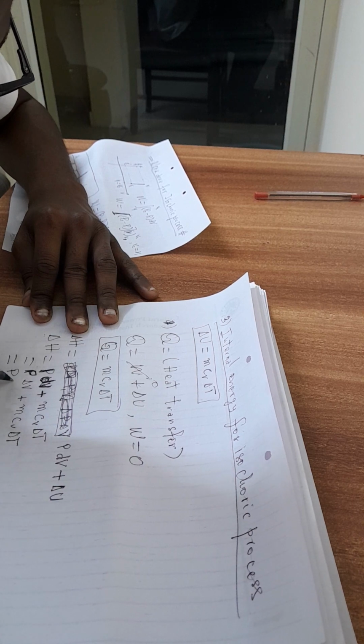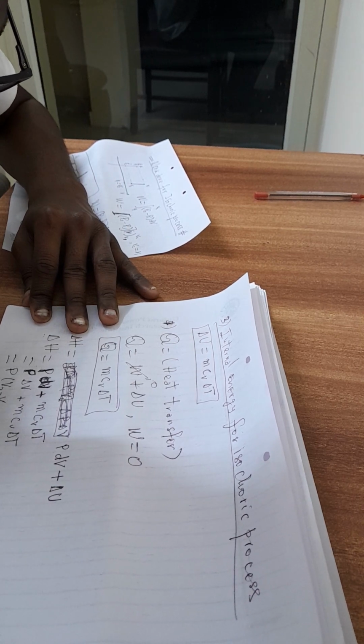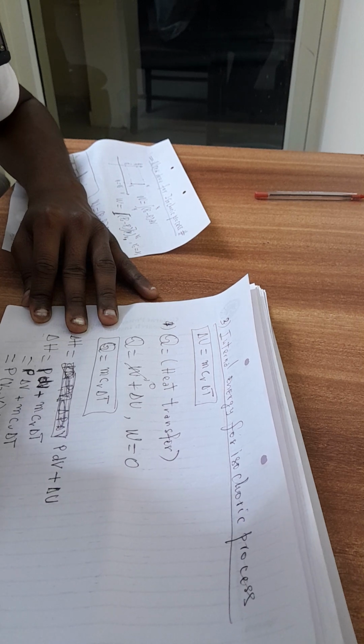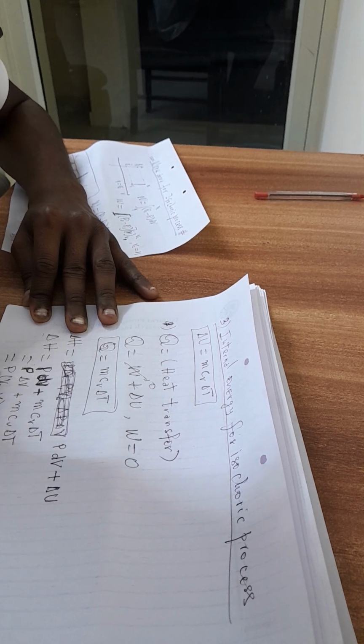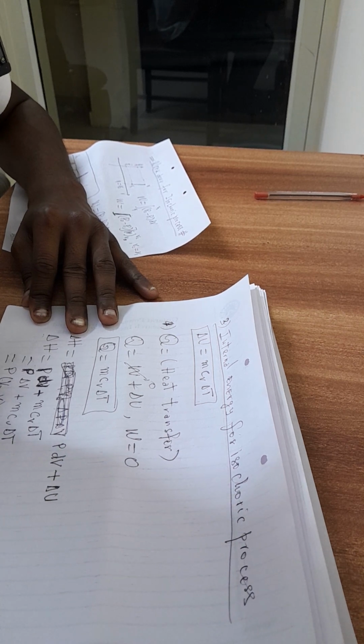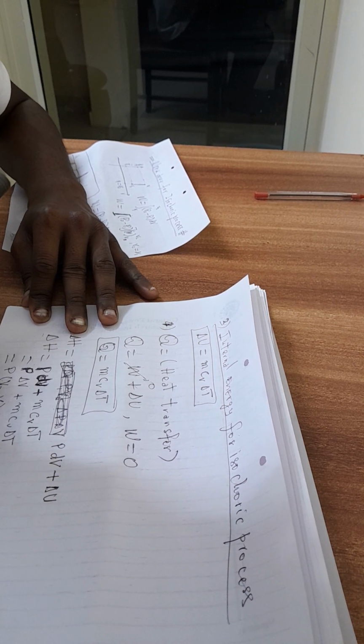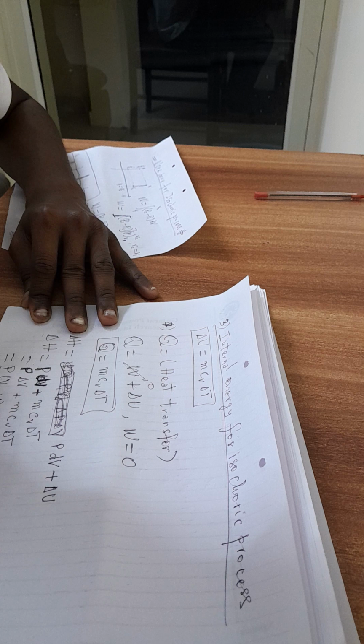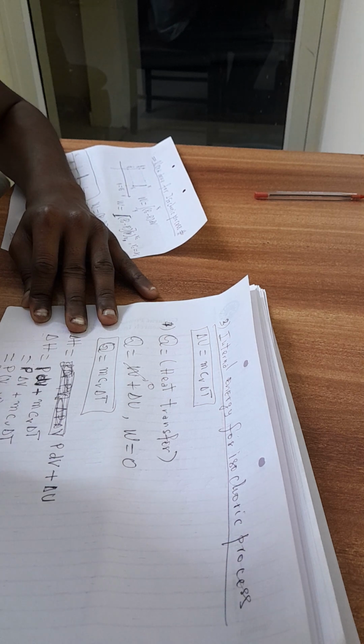Why? Because P(V2 minus V1), V2 is equal to V1. Okay, so mCV delta T. So V2 is equal to V1. What do we have to do? V2 is equal to V1, so you get V1 minus V1 times P, plus mCV delta T. So it will be 0. I will remain only with this mCV delta T.